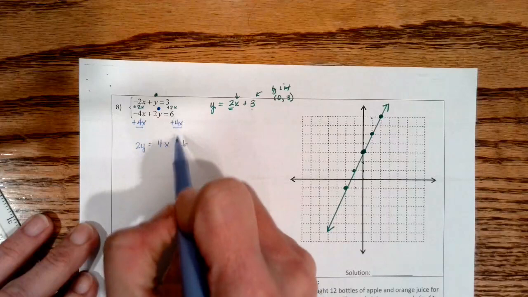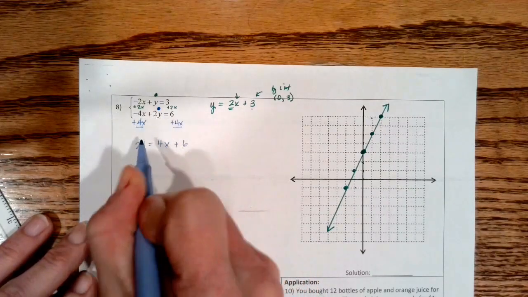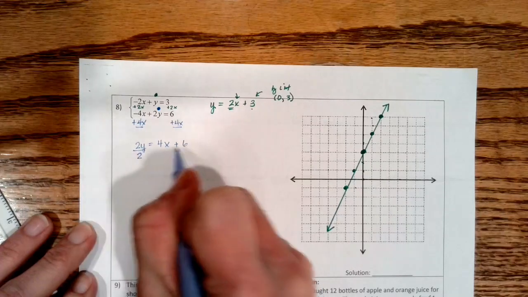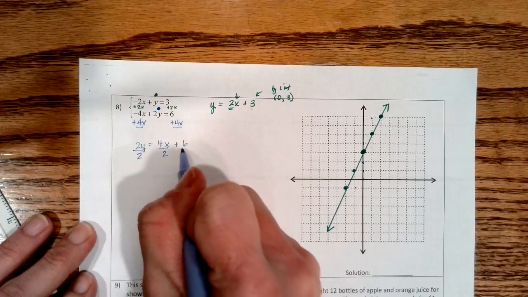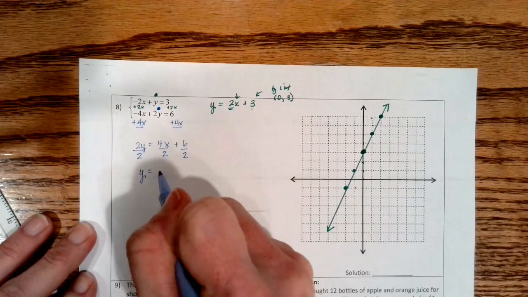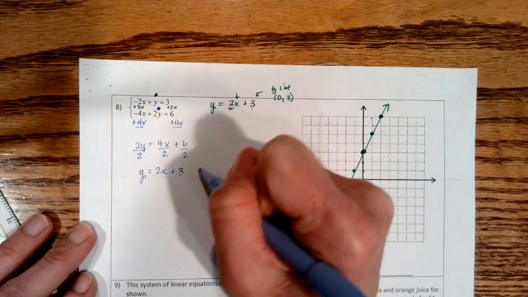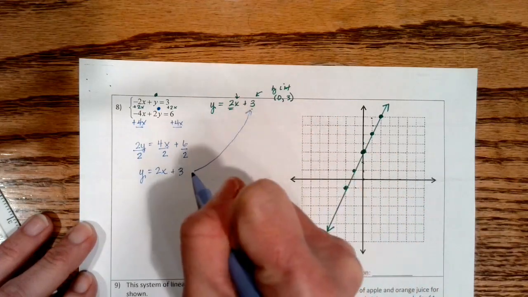These are not like terms. I can't add them, so I just list them. I don't want 2 y's, I want 1 y. So I'm going to go ahead and divide everything by 2. y is equal to 2x plus 3. Uh-oh. Check it out.